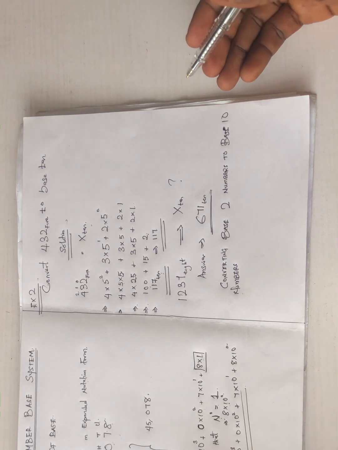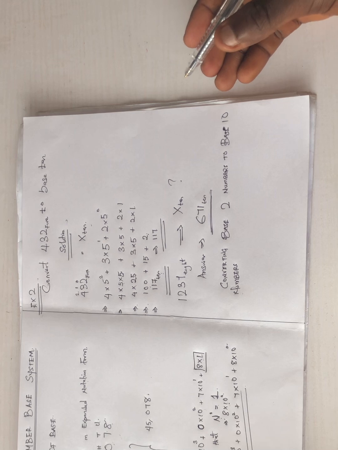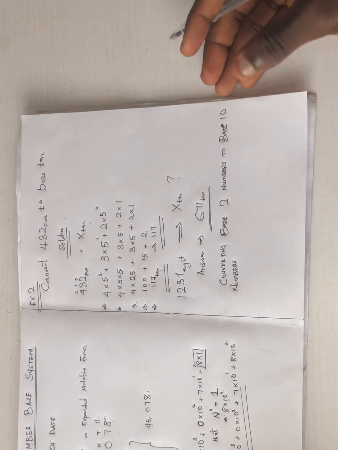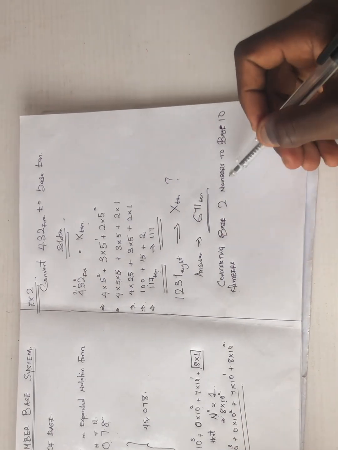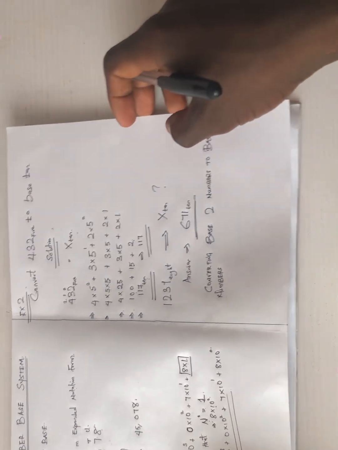If you are talking about base 3, the highest number will be 2. If you are talking about base 4, the highest number in that base will be 3. If you are talking about base 5, the highest number will be 4, and so on. So now converting base 2 numbers to base 10 numbers, that's very simple. Let me show you.